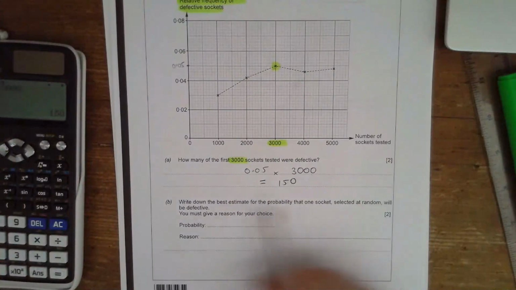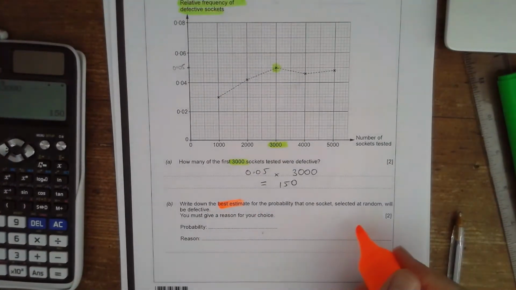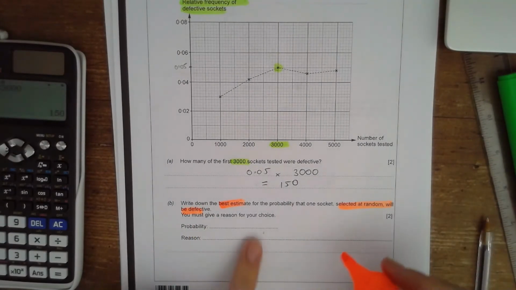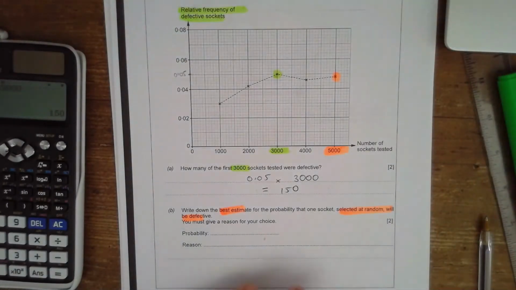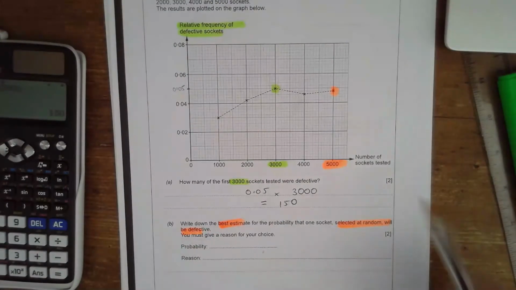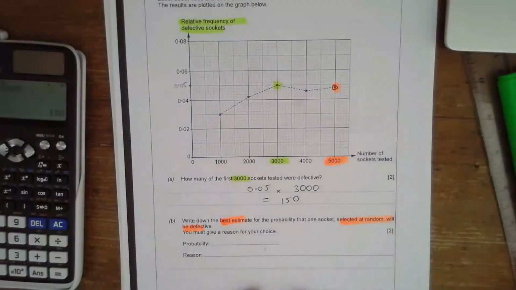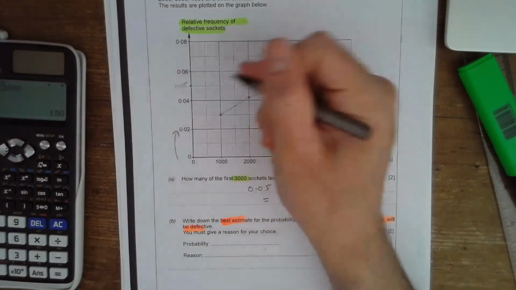We're then asked to write down the best estimate of the probability that one socket selected at random will be defective. Your best estimate is always at your highest number of trials. The more trials you do, the more accurate your answer is. I can see that that is one little square below 0.05. So what I need to do is work out what the scale is.